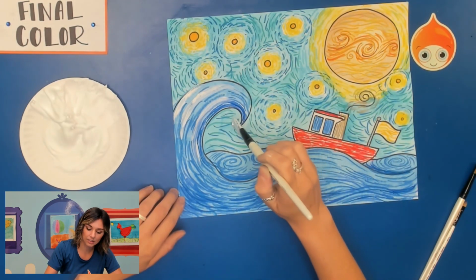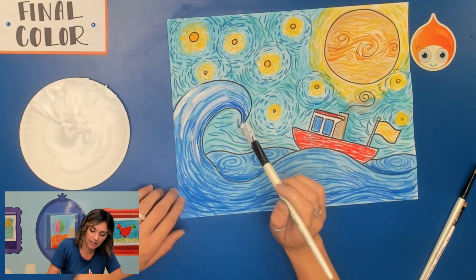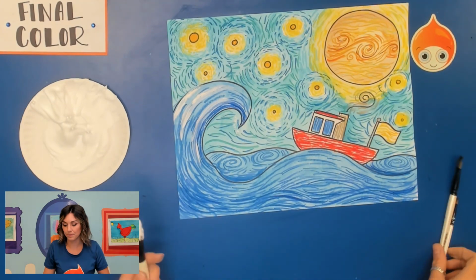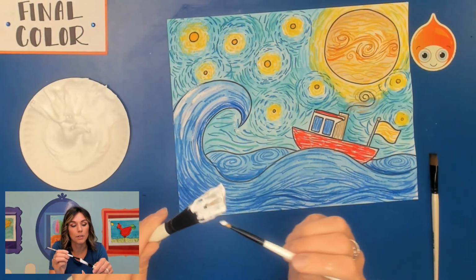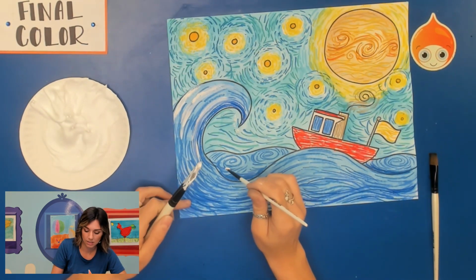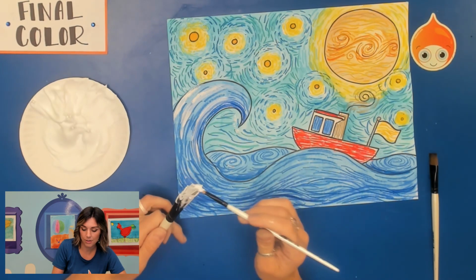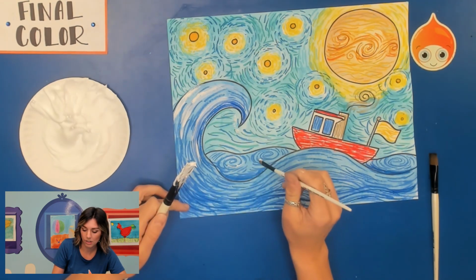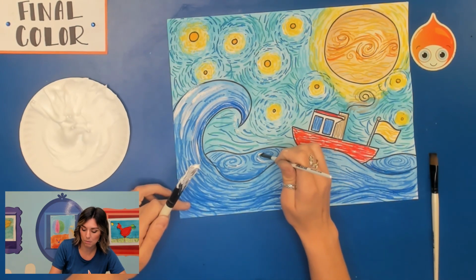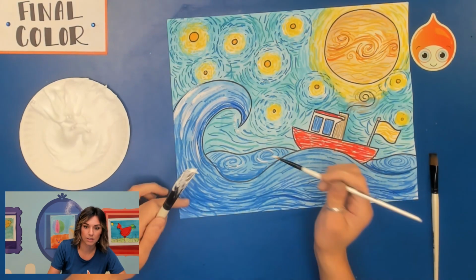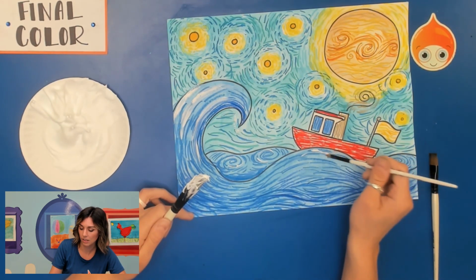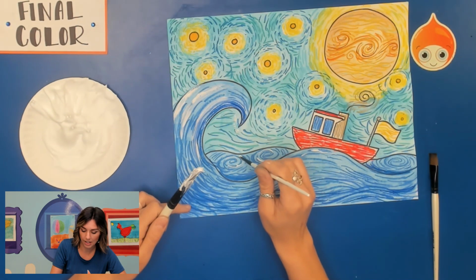You can also add some fun little droplets of water falling down from that big wave. Also take your small brush and add those lines to your turbulence, wherever you would see turbulence, which is on water, smoke, Jupiter, and those stars. So I'm just going to get my small brush and add those lines right there. Also add it to the top of your water right here, just for that extra added detail.